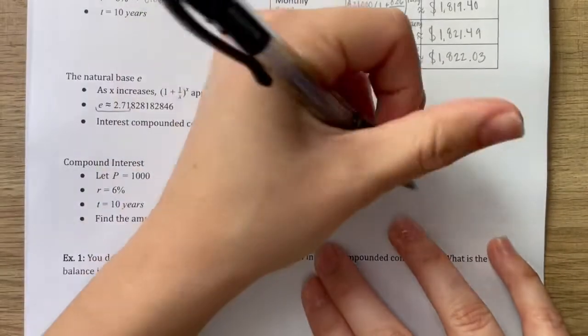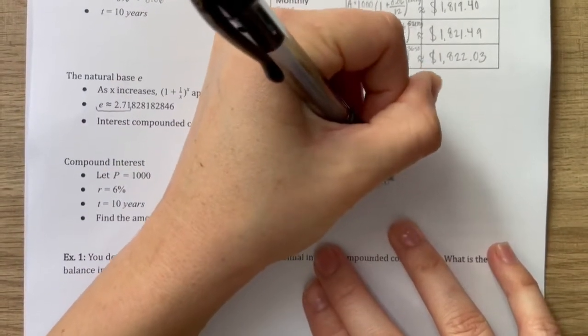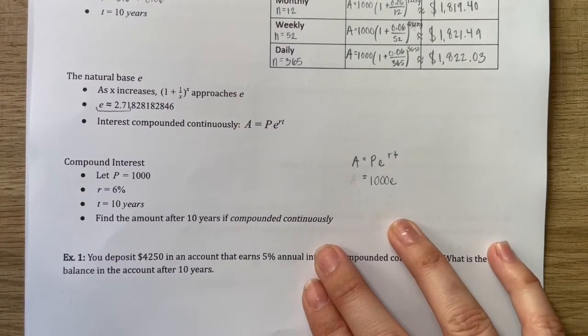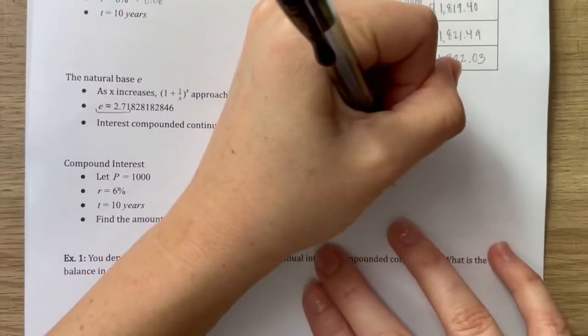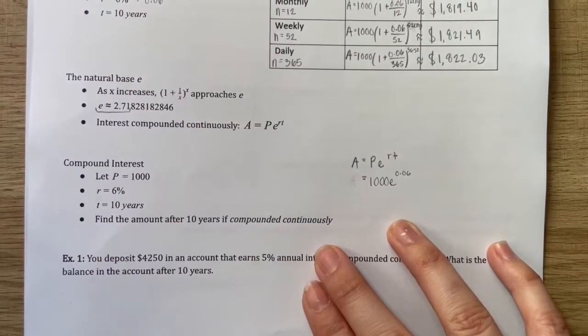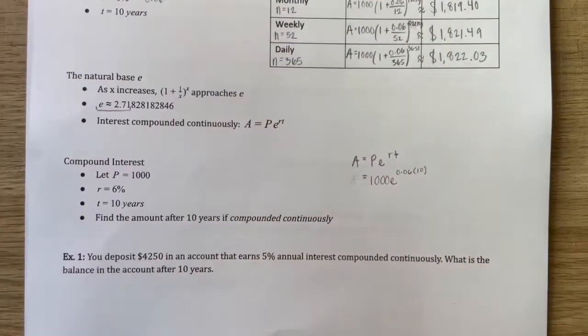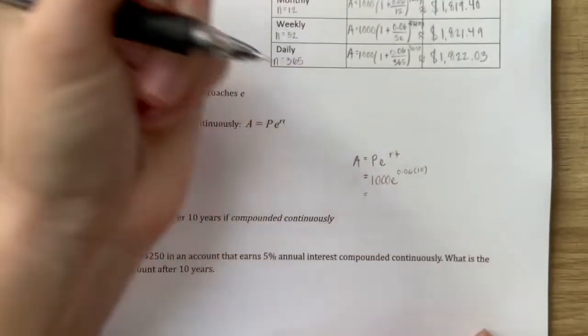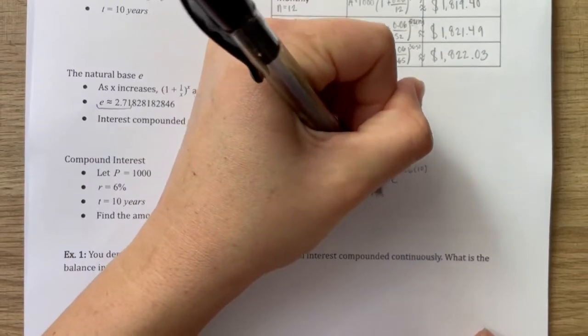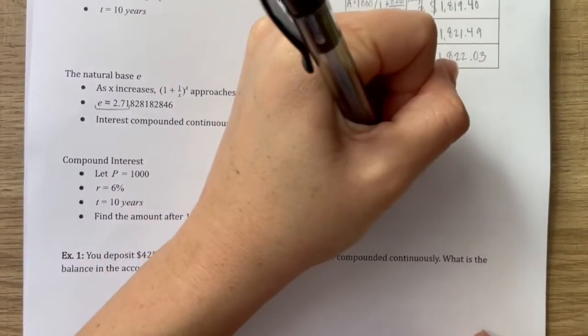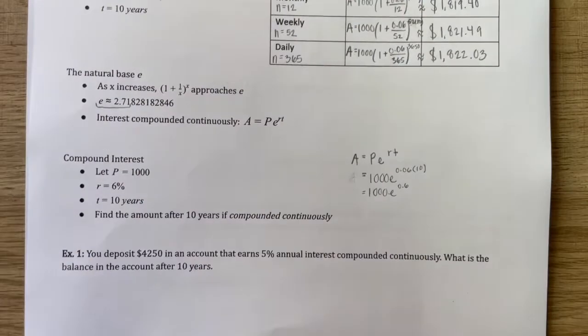So if P is 1,000, it would be 1,000 times E raised to the R, which 6% is 0.06, and then times T, which is 10. And then if I want, I can simplify 0.06 times 10. That just becomes 0.6. So 1,000 times E raised to the 0.6 power.